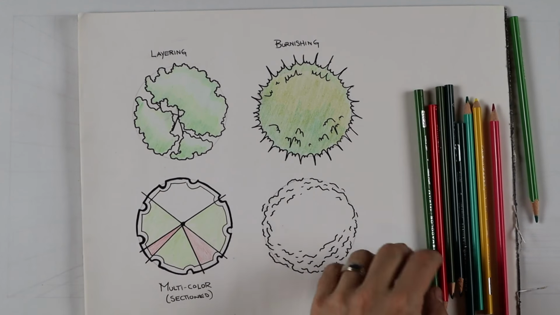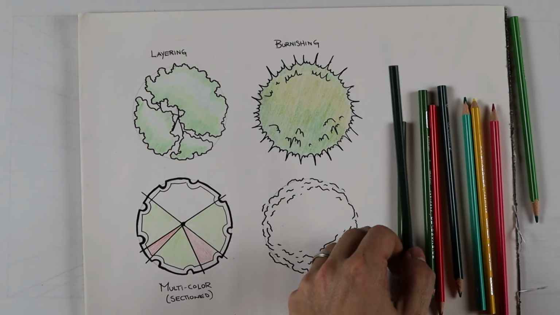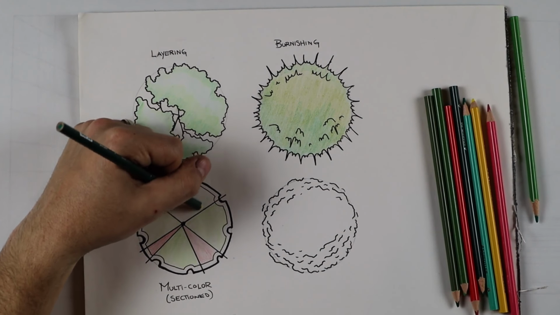Like so. And finally my darkest green, whichever one I wanted to use. Let's use this one. I'm in like this.